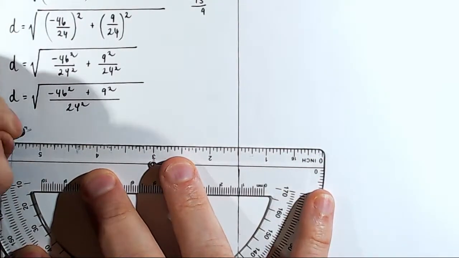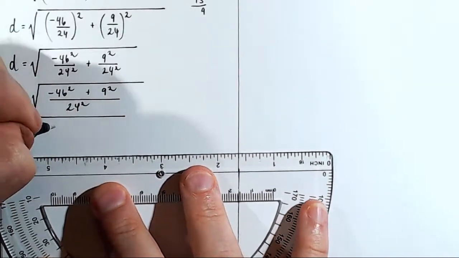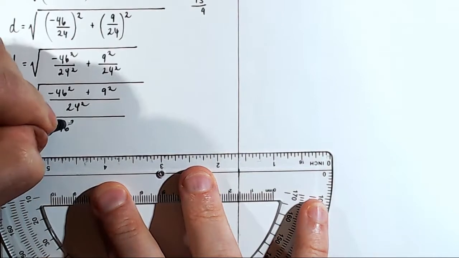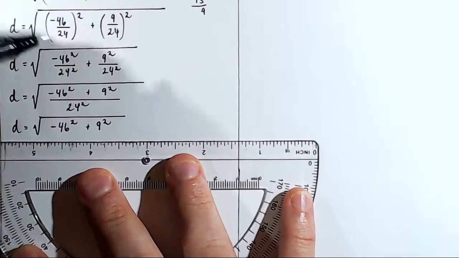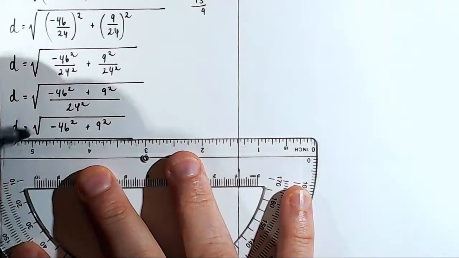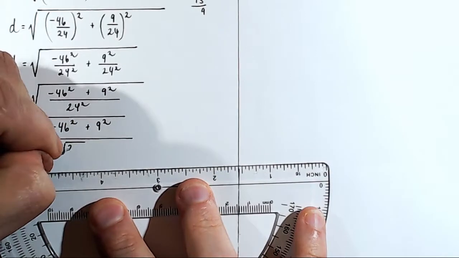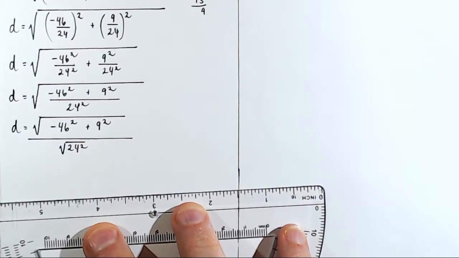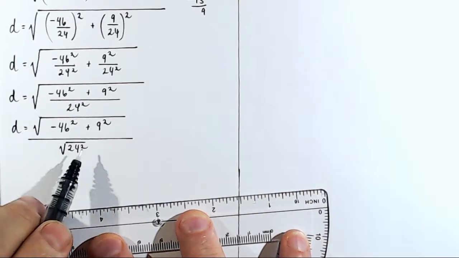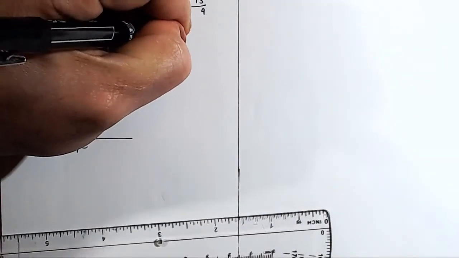D is equal to the square root of negative 46 squared plus 9 squared, all over the square root of 24 squared. And I know that the square root of 24 squared is just 24. I'll go ahead and figure out this 46 times 46.